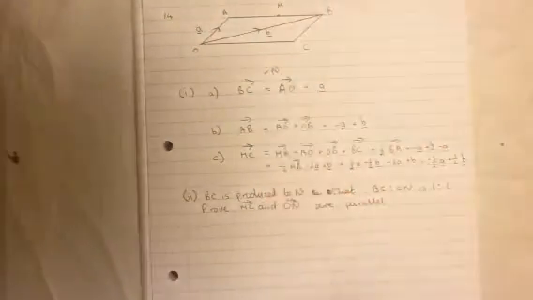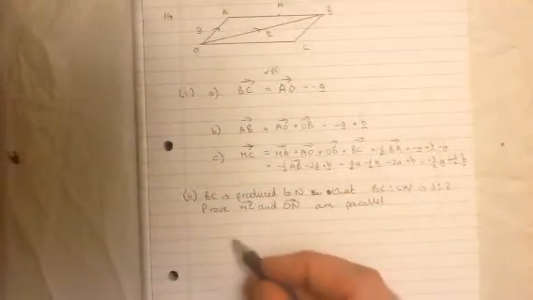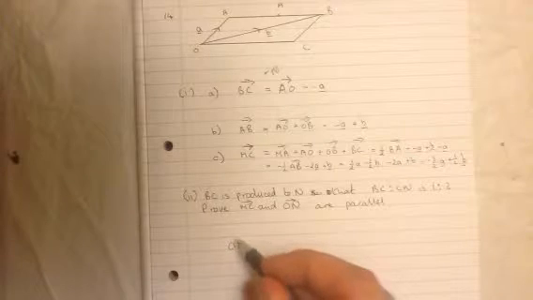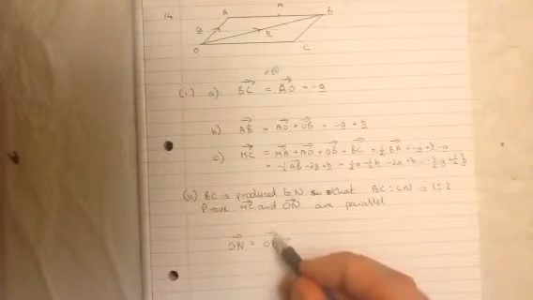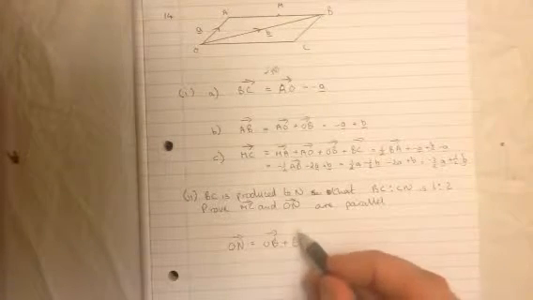So we already know what MC is, so we'll have to work out what ON is then. So to get from O to N, we can go O to B and then B to N. Okay, so O to N is the same as O to B plus B to N. Now O to B we know is just b.